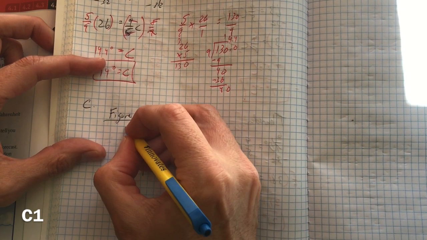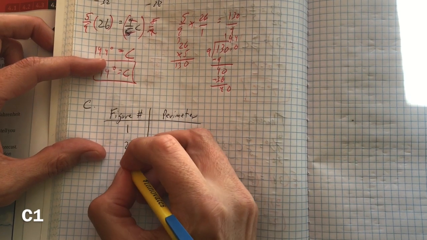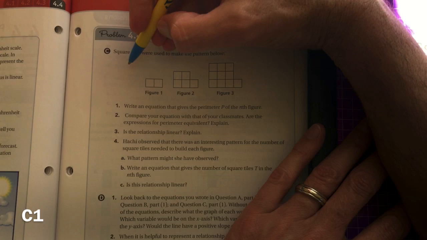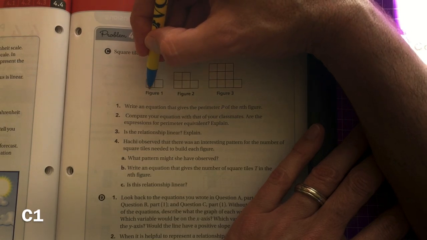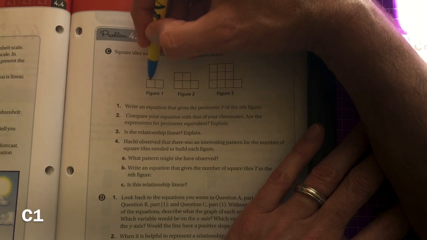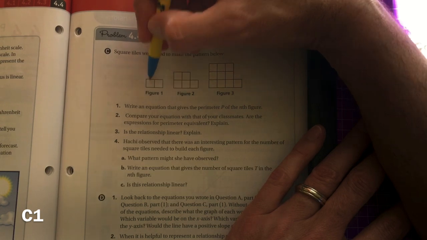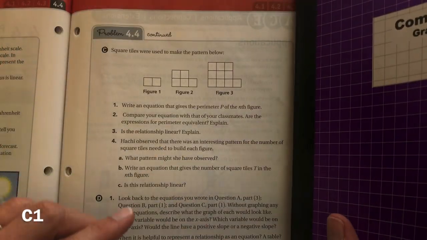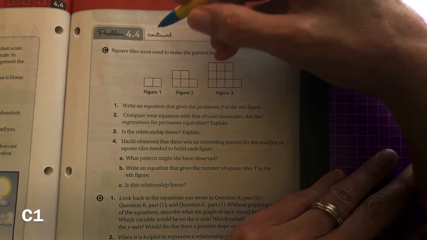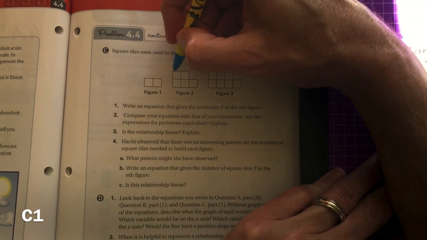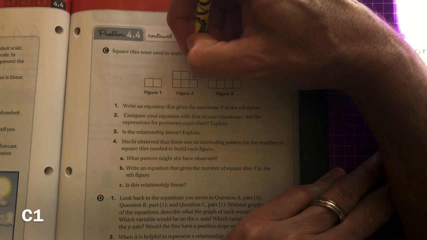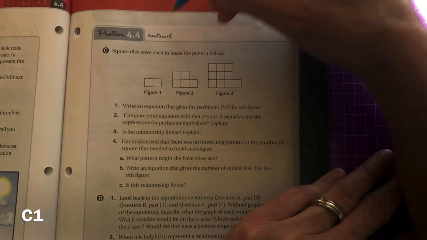Based on this, figure 1, figure 2, figure 3. For figure 1, the perimeter going around would be 1, 2, 3, 4, 5, 6. So the perimeter is 6. Figure 2's perimeter, starting here, is 1, 2, 3, 4, 5, 6, 7, 8, 9, 10.